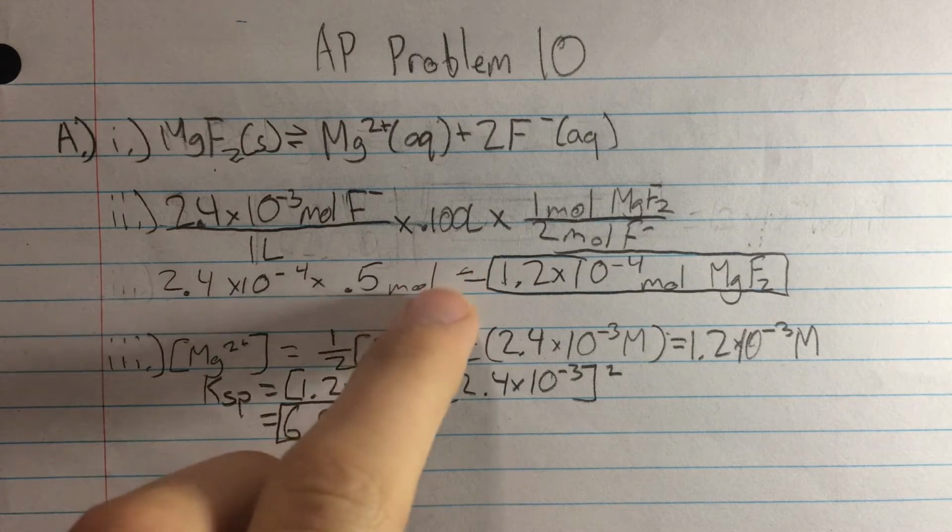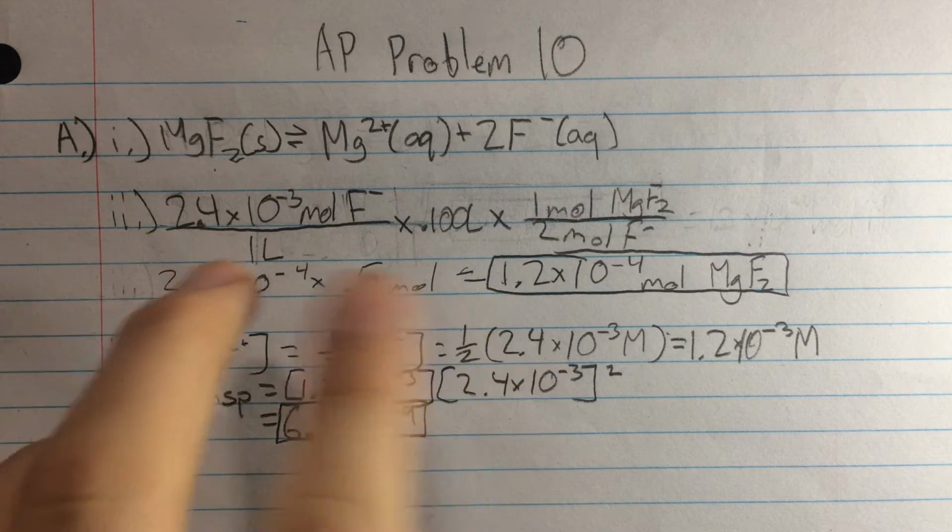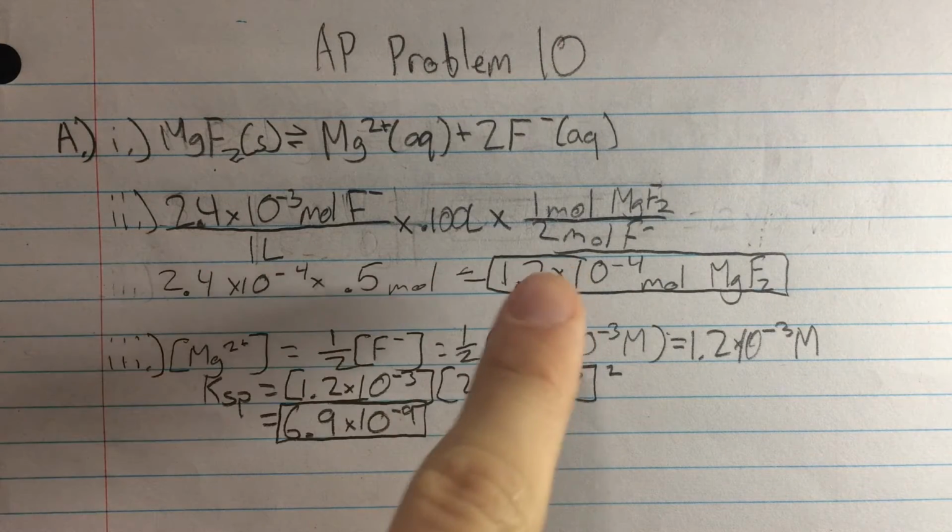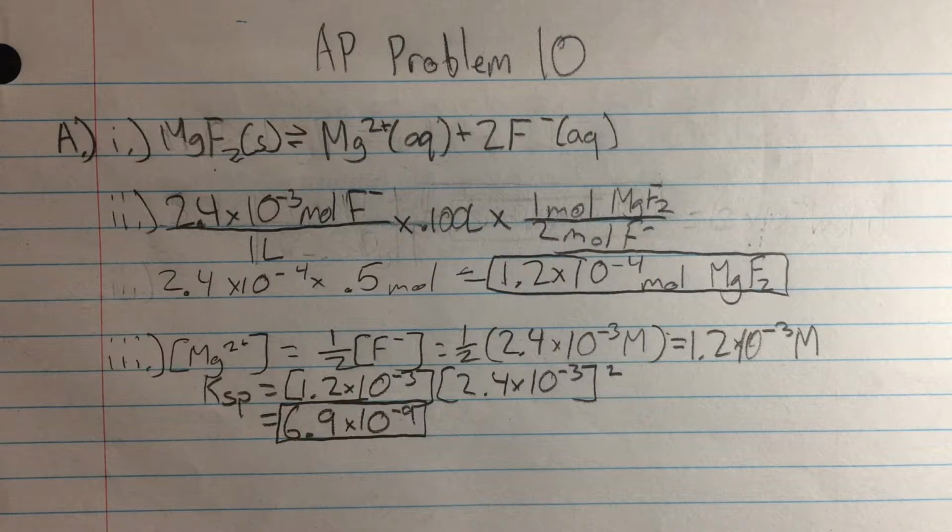So that'll give us this right here. And then we multiply those two together, and that'll give us 1.2 times 10 to the negative 4th moles of MgF2.